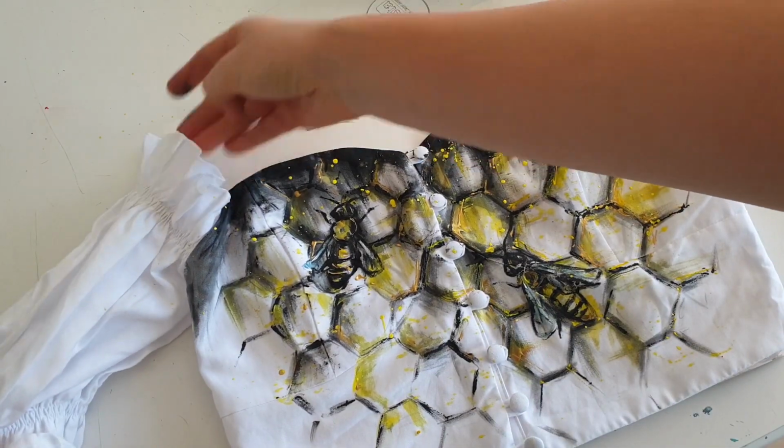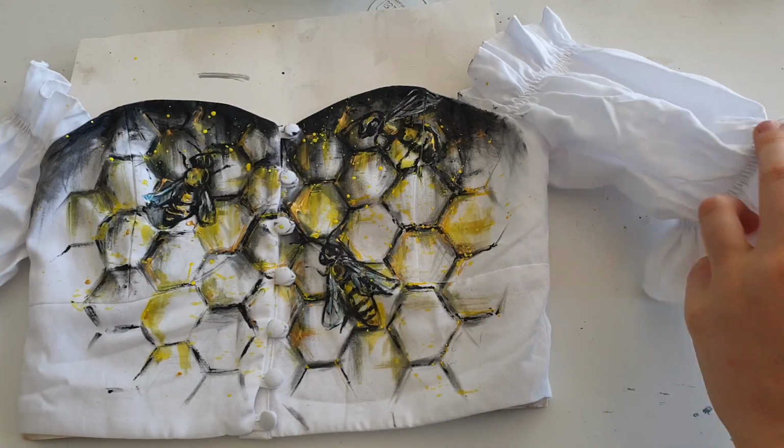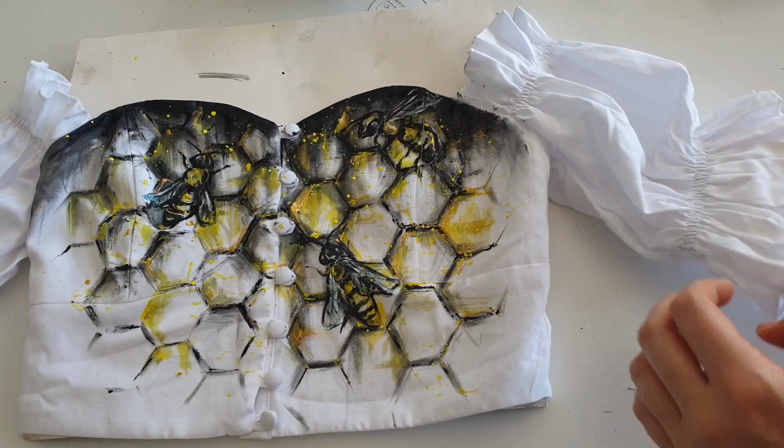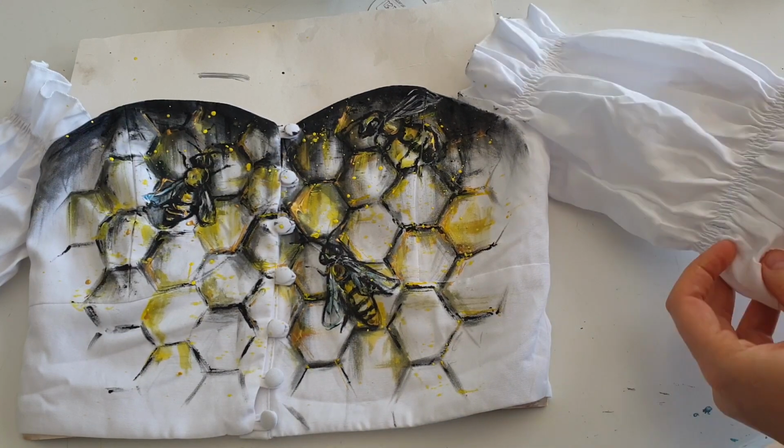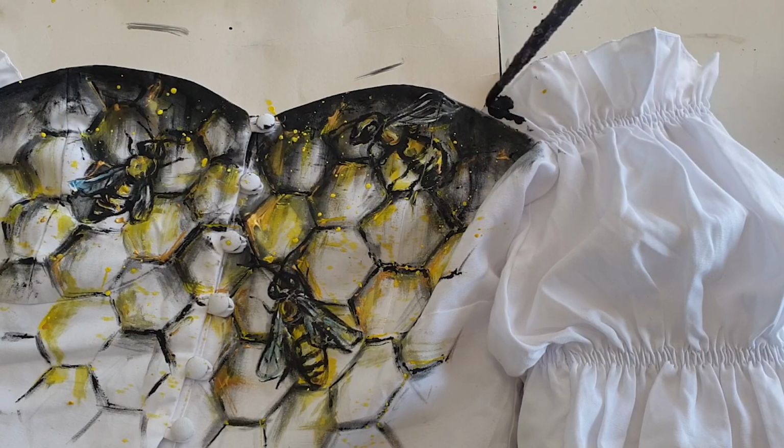And sleeves, because they are balloon sleeves, I can't create a pattern on them, so I decided to paint just the edges of the sleeves with black paint to create kind of a gradient on them.